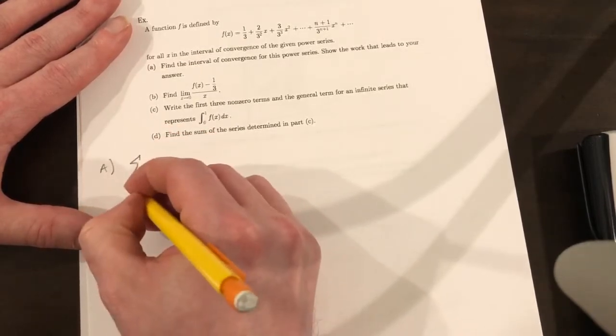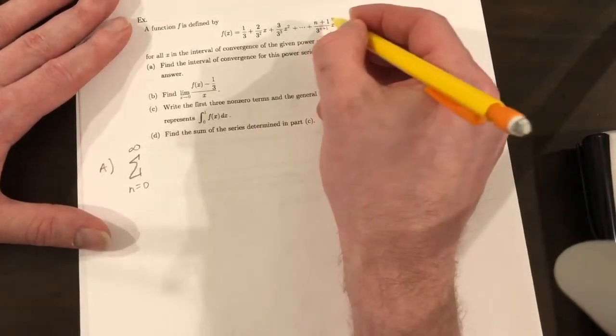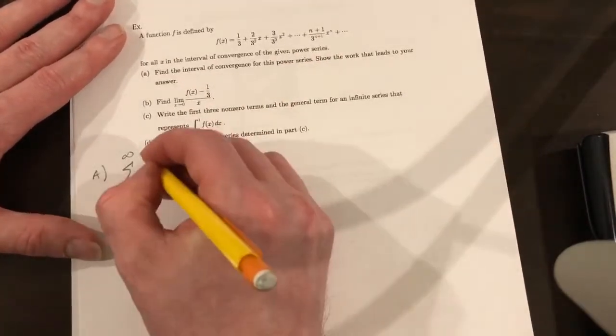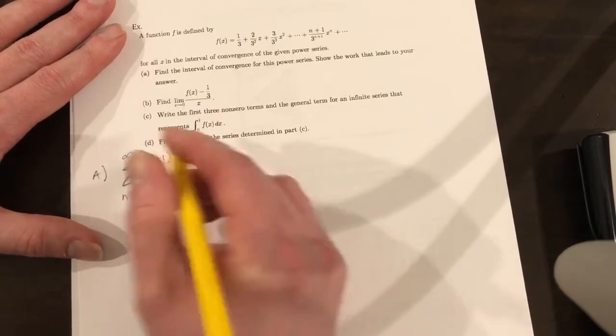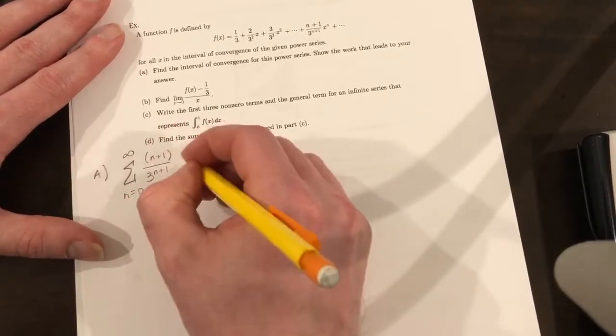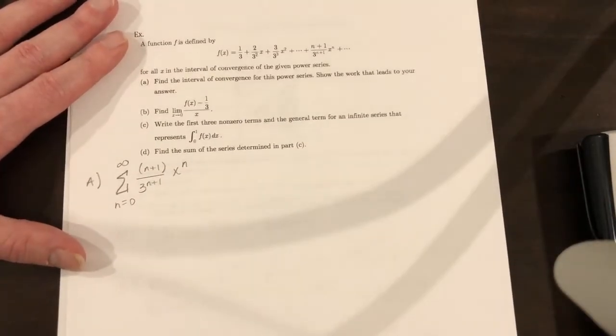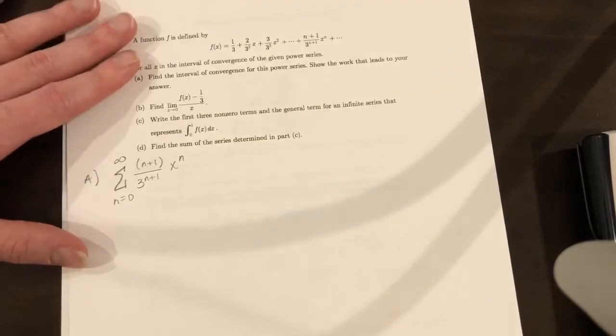It's the series from n equals 0 to infinity of (n plus 1) over 3 to the n plus 1, times x to the n, because it gives you the general term. So that's my power series right there.